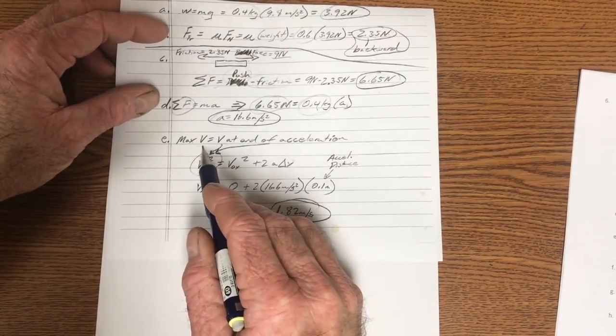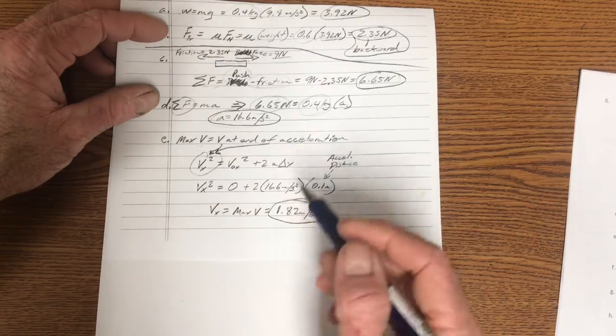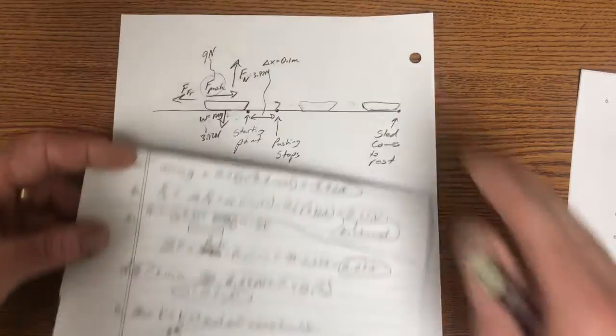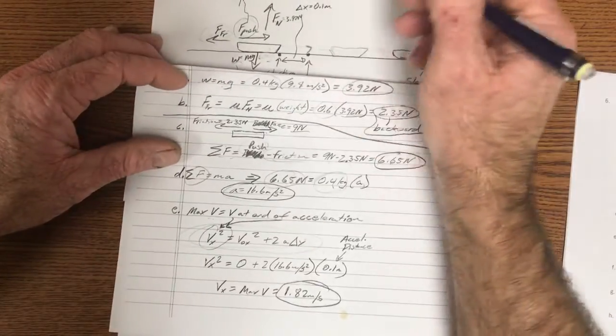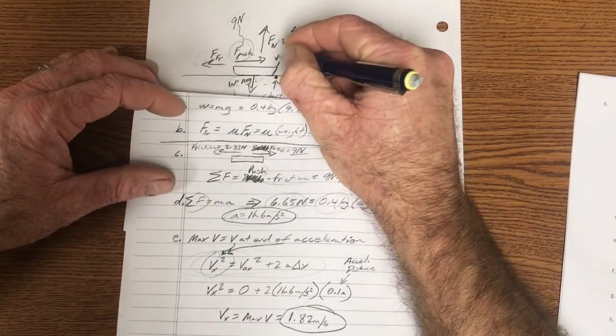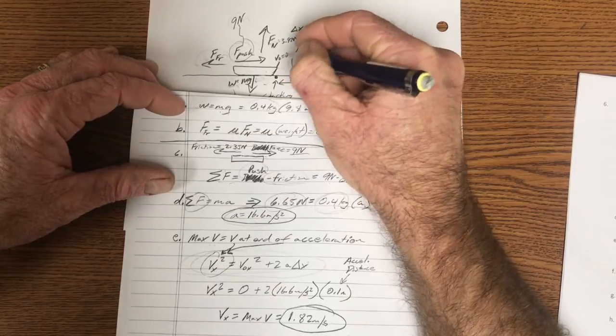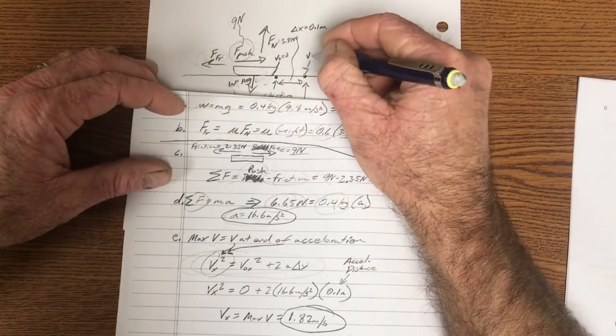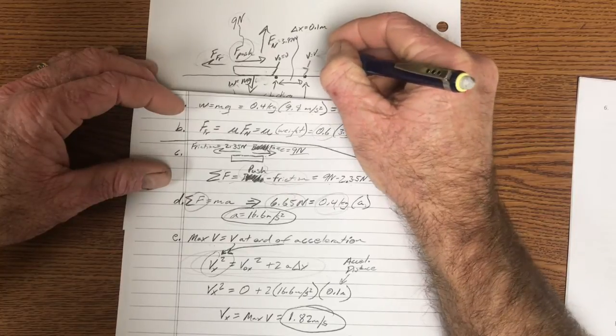So max velocity equals the velocity at the end of the acceleration. I can use this formula where v0 is equal to 0, and right here I have v max, which is just going to be v.